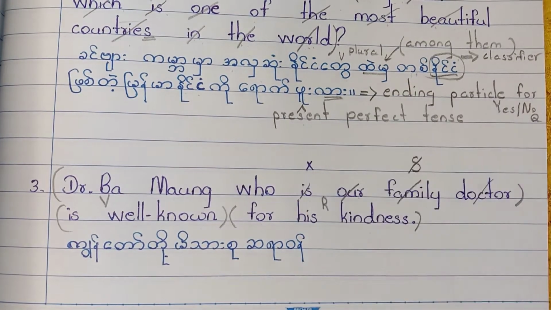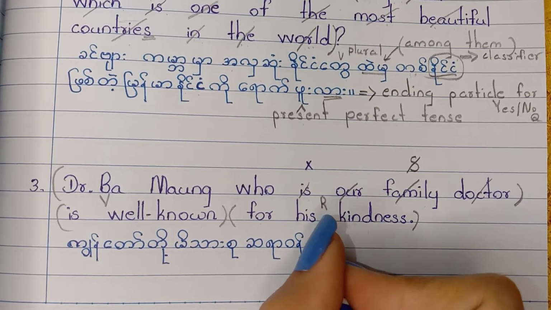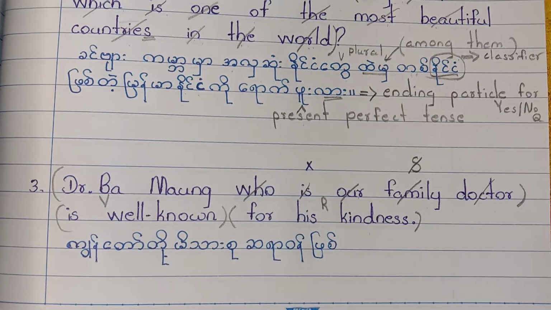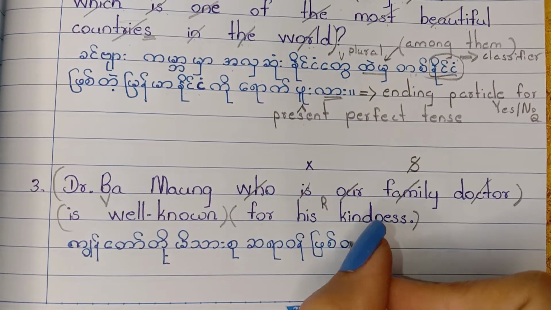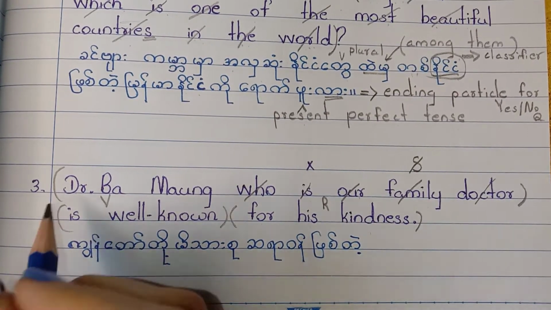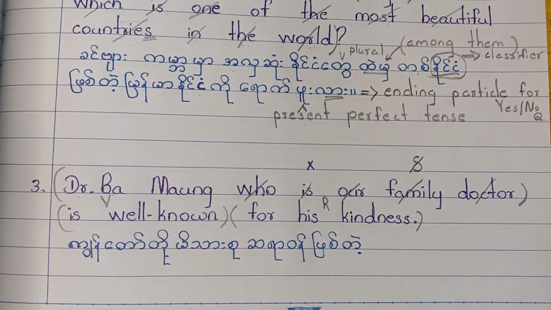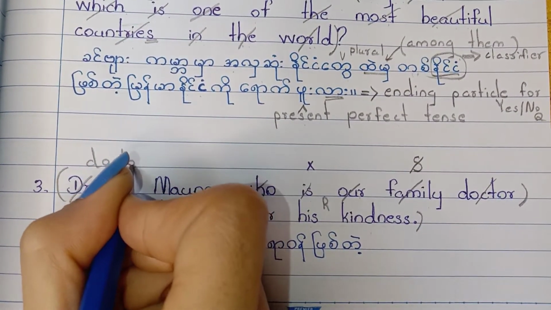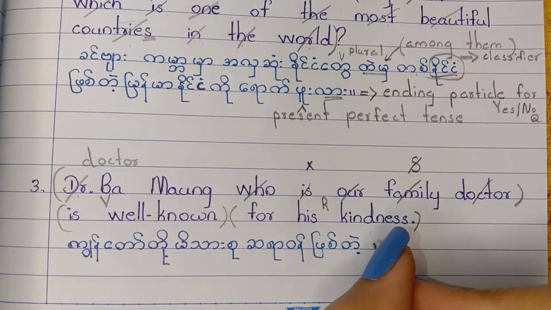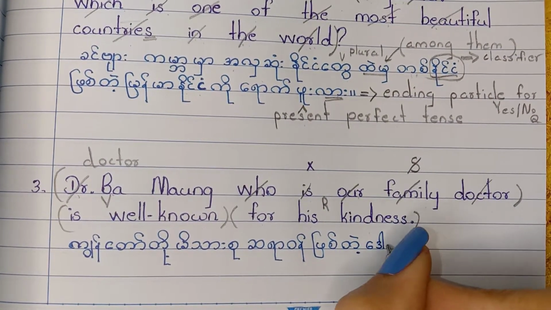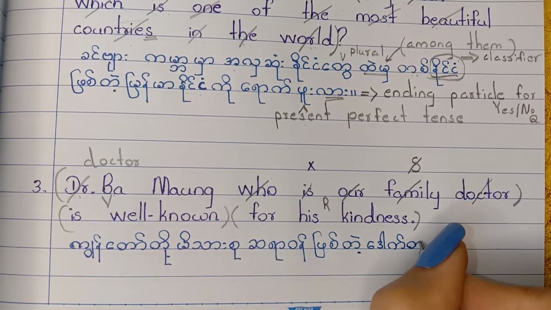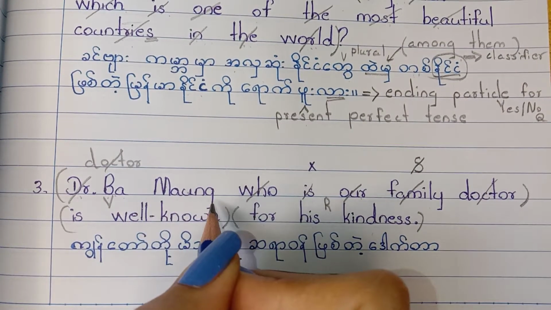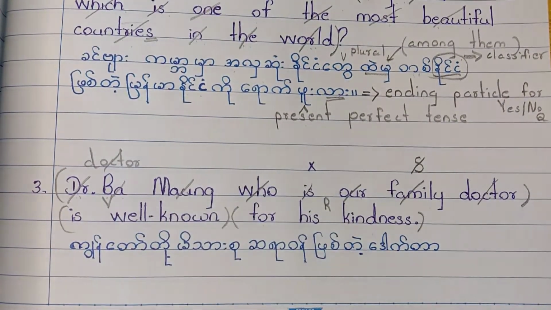And then it means ဖြစ်. And then who is dead. And then Doctor Ba Mao is like this. Doctor is doctor. So in Burmese we have to write down like this. Alright, and then Ba Mao. Ba Mao is the name, a man's name.